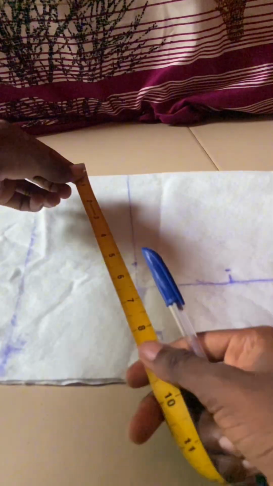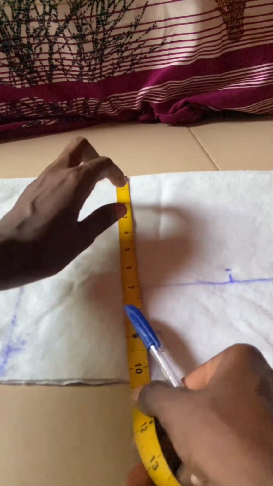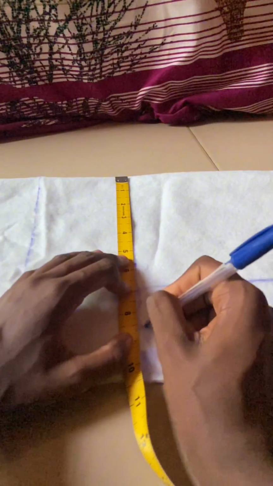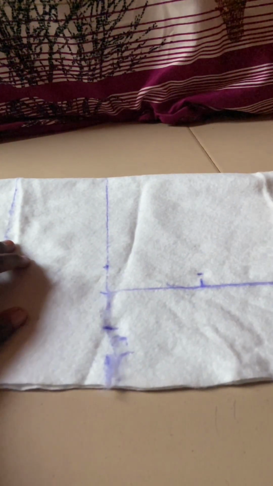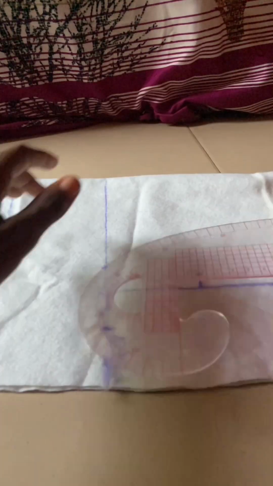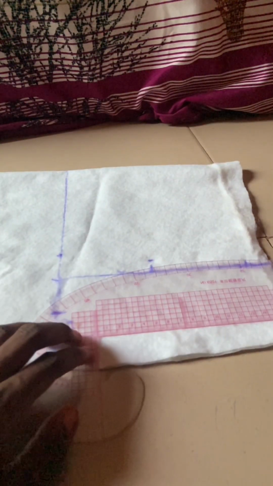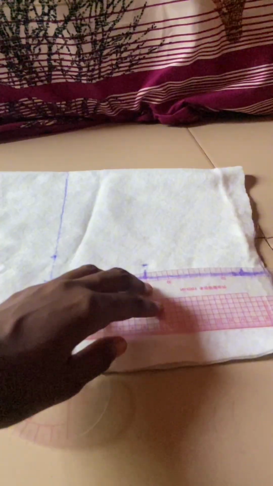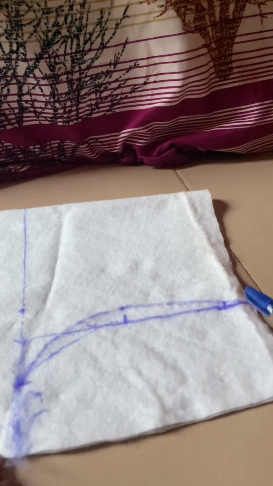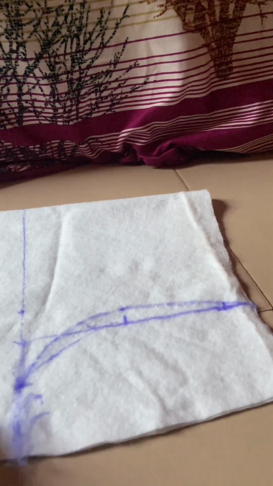Next, you go to your chest line. Divide your bust measurement by 4. Mine is 8.5 inches. Mark it, and you use a curve ruler or your free hand to shape the armhole. This is how it's going to look after you've curved it.